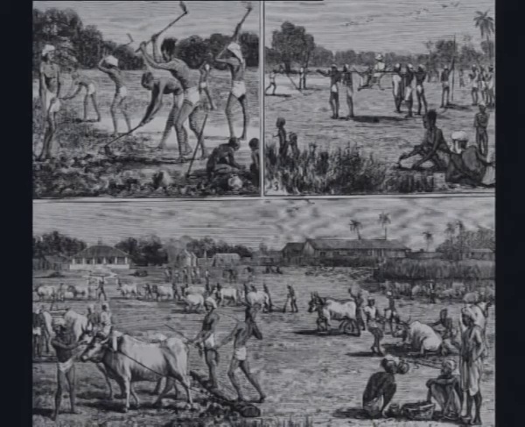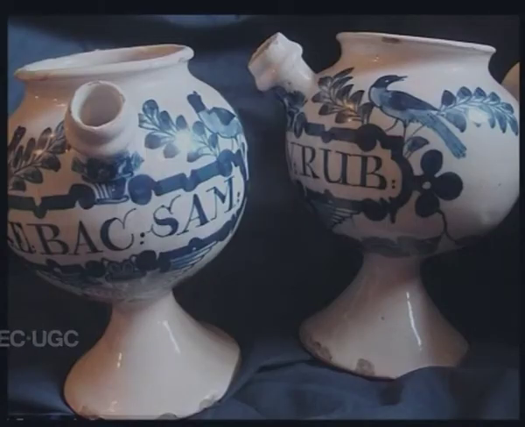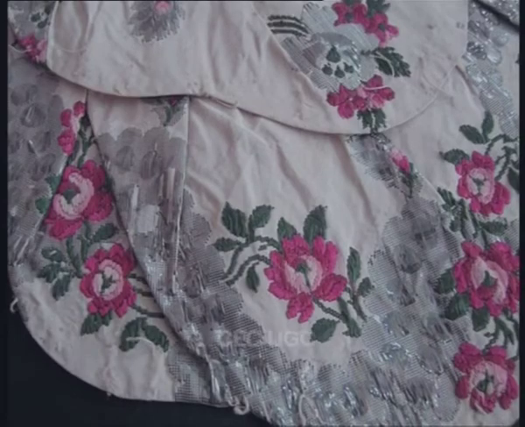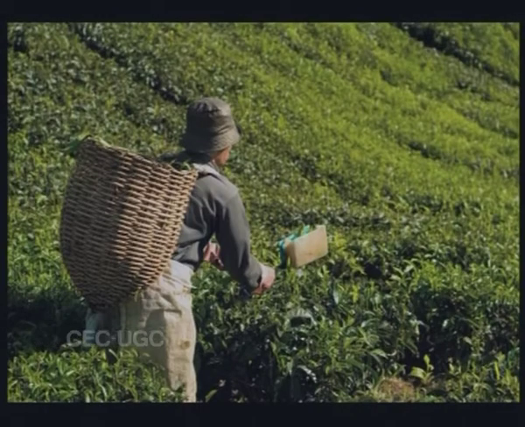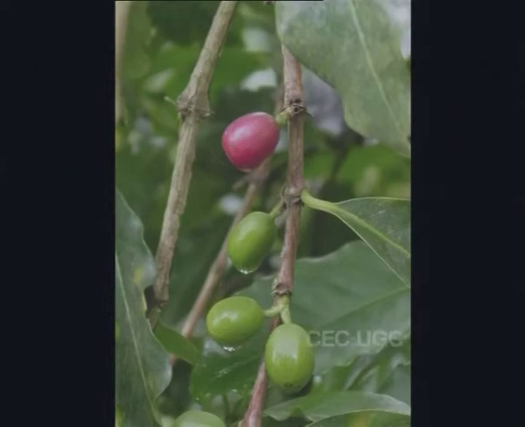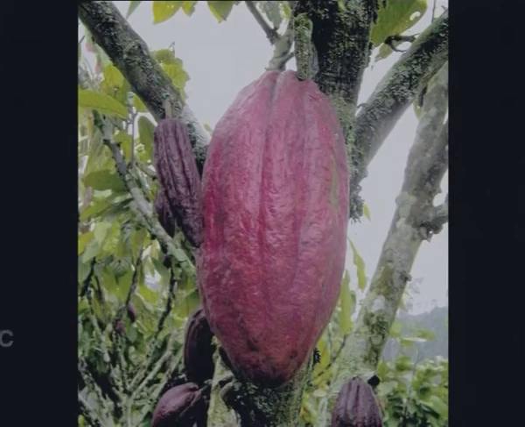Now, we find that the products were now not only spices. The products from the East had a growing variety in them. You have indigo becoming a very important product. You have porcelain from China, silk from China, cotton textiles from India, and of course you have tea, coffee, cocoa. The cocoa, of course, comes from the Americas. You have tea and coffee coming both from the Far East and the Near East. So new products now became important.